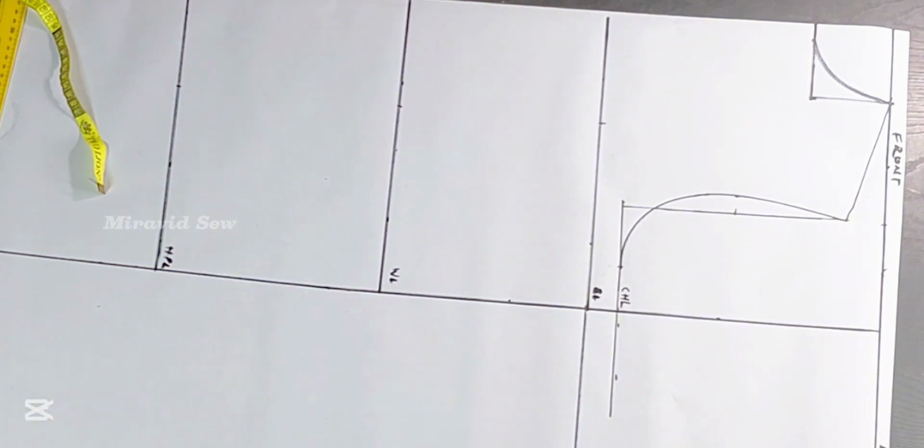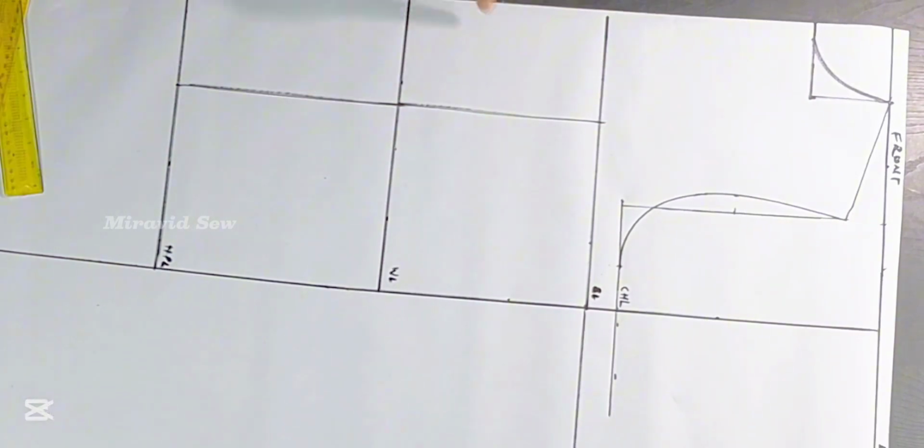Next I'll just draw a straight line that connects all these points. This line represents our dart leg. So we're going to take our dart. Now, how do you know the right amount of dart to take? It can differ from one bust size to another.